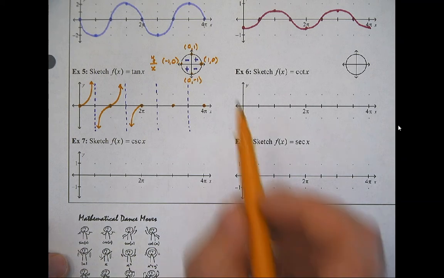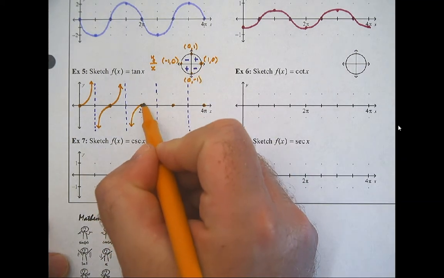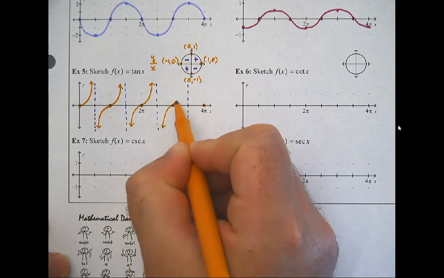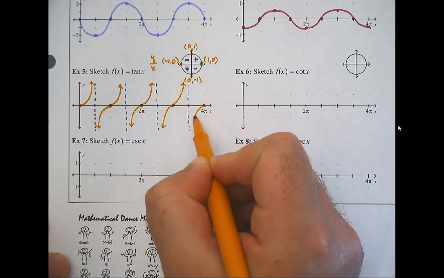Then we're going to repeat that again. I'm going to go up to a positive quadrant. Then I'm going to go to a negative quadrant, then a positive quadrant, then a negative quadrant.